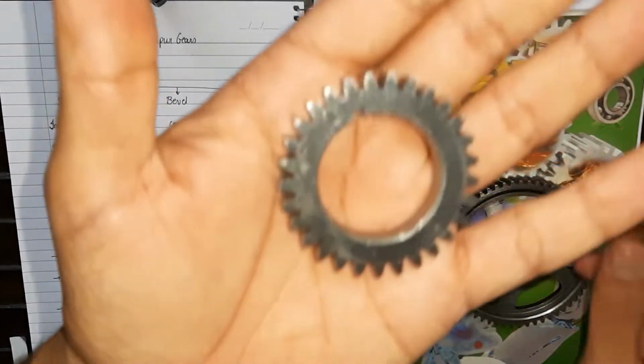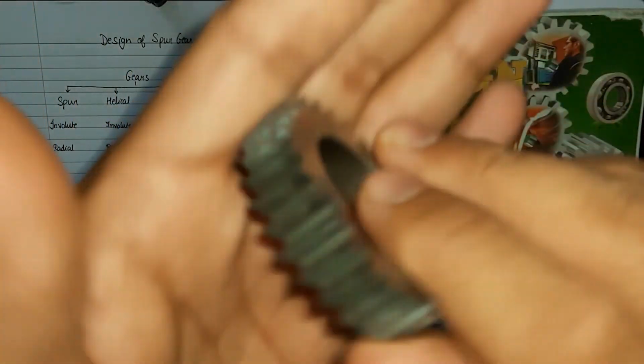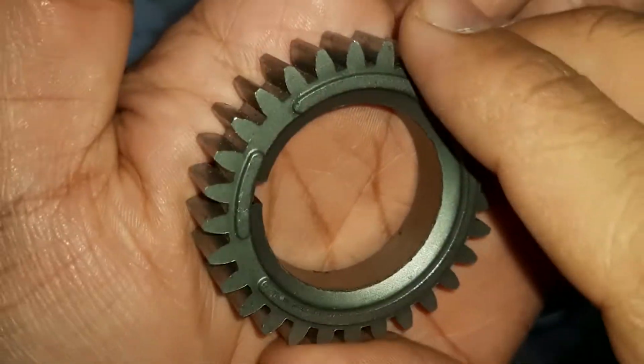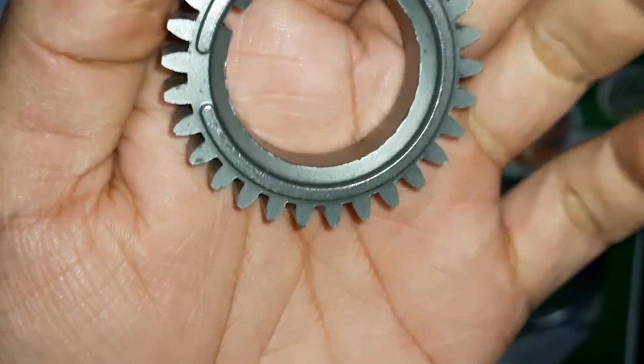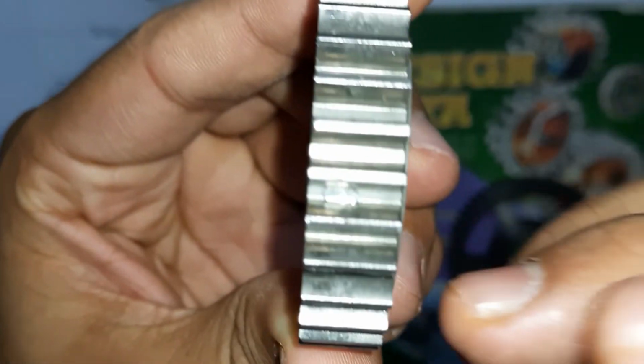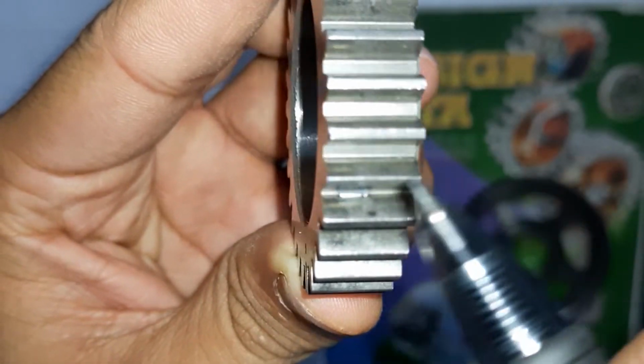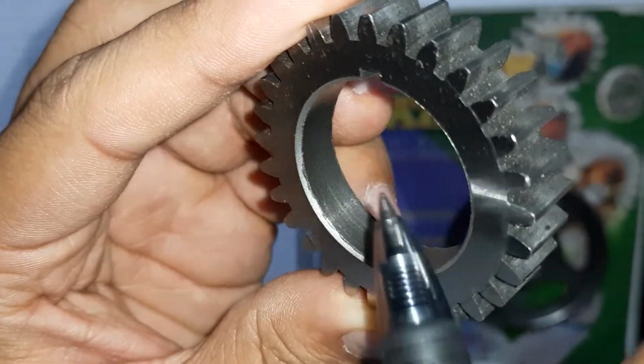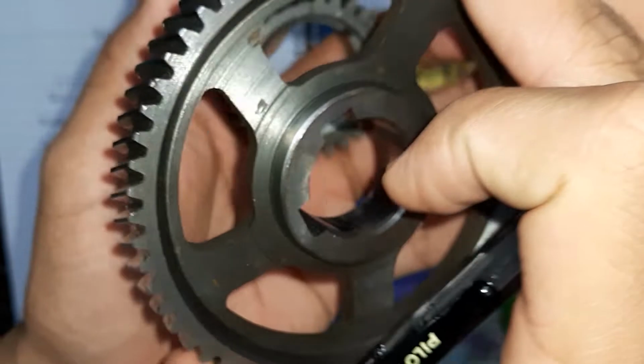For demonstration purposes, I have an actual model of a spur gear. This gear is of an IC engine, and it clearly shows the involute profile of the gears. Also, one thing to observe is that the teeth direction is parallel to the axis of this gear. Just as a bonus, I also have a helical gear.